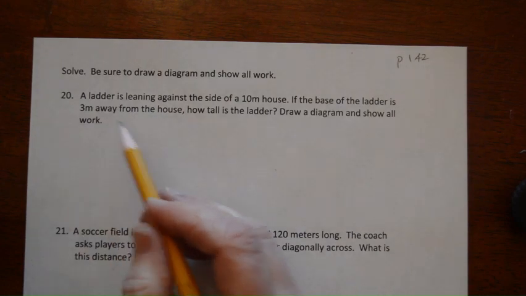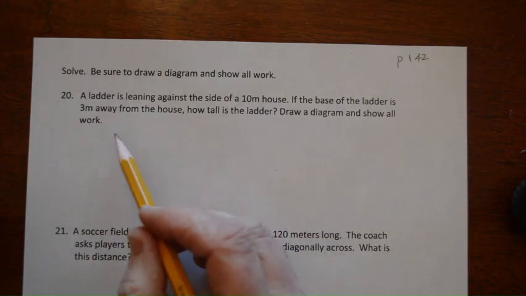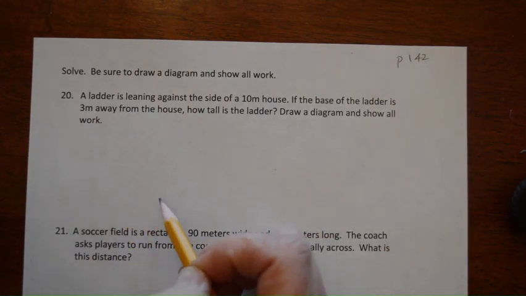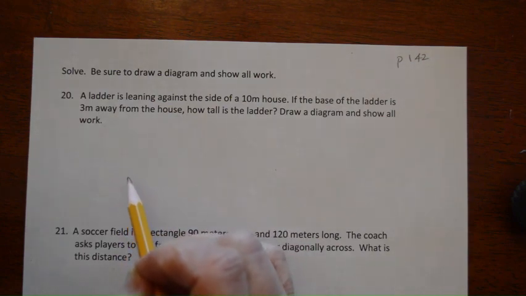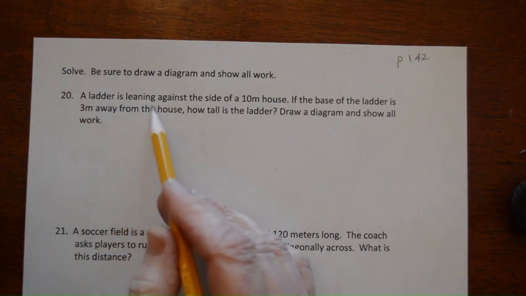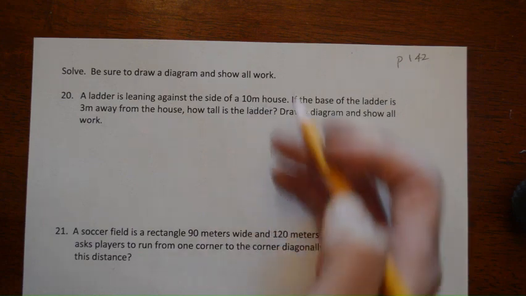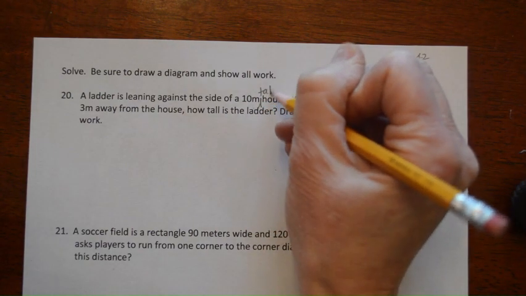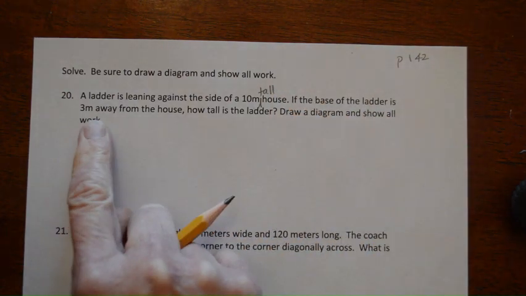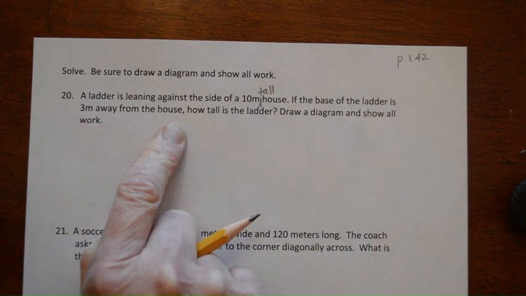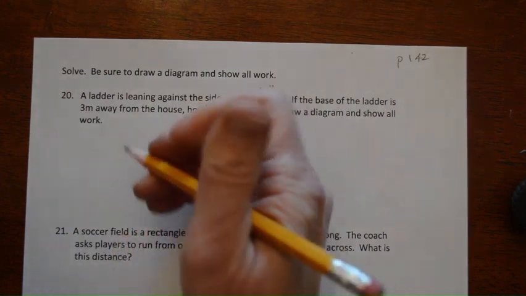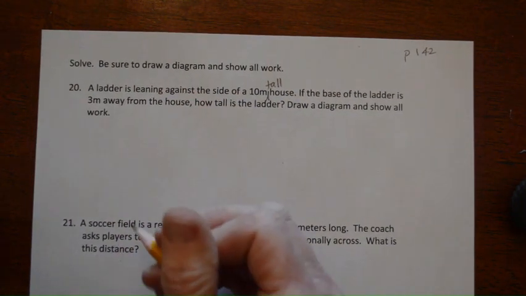Plenty of times. All right, so if you have anything that looks like a right triangle and you're trying to find side lengths, that's when you would use Pythagorean theorem. So here we have a ladder is leaning against the side of a 10-meter tall house. If the base of the ladder is 3 meters away from the house, how tall is the ladder? All right, draw a diagram and show your work.